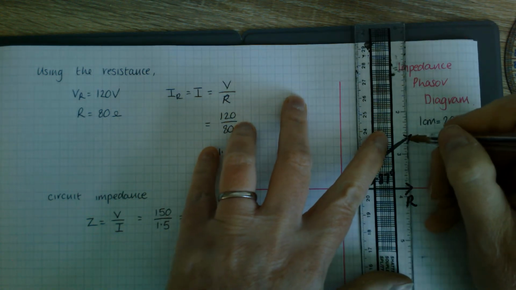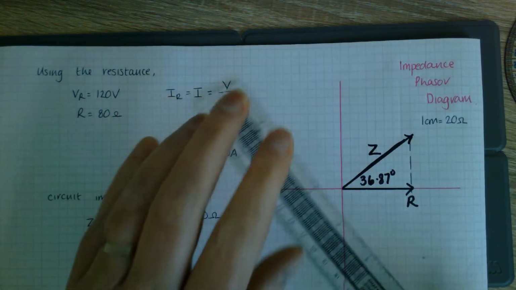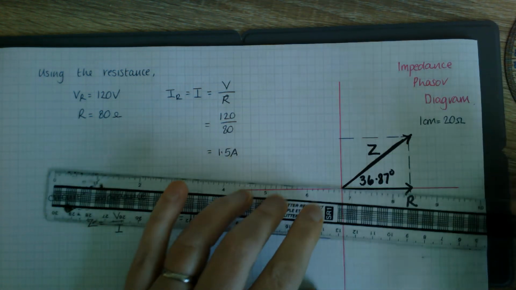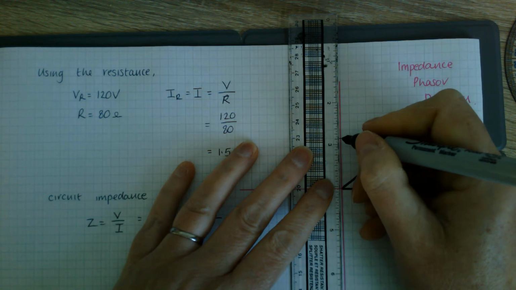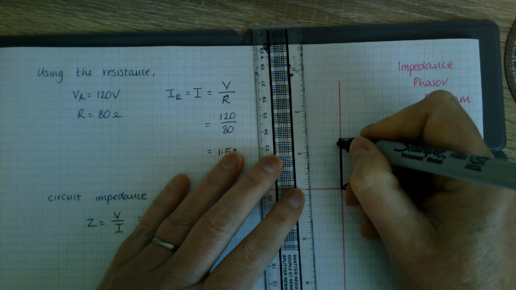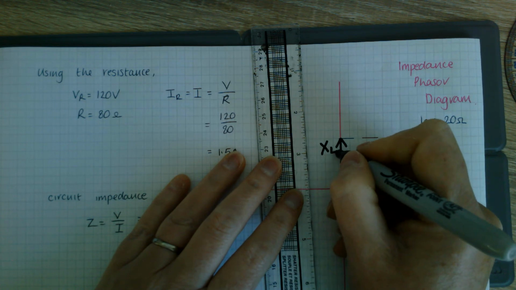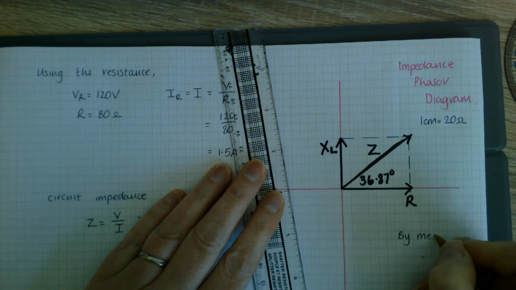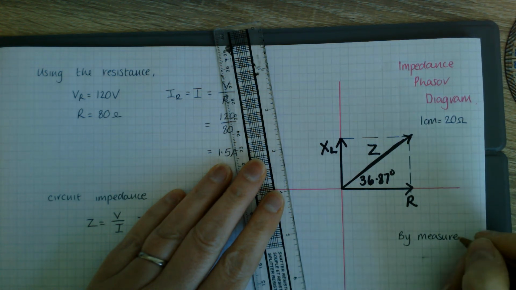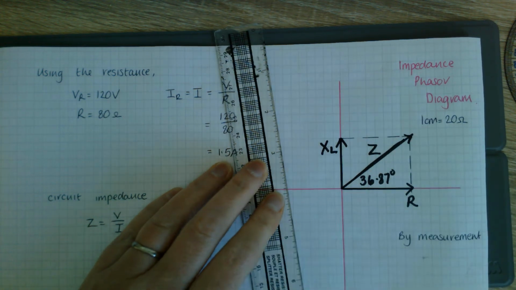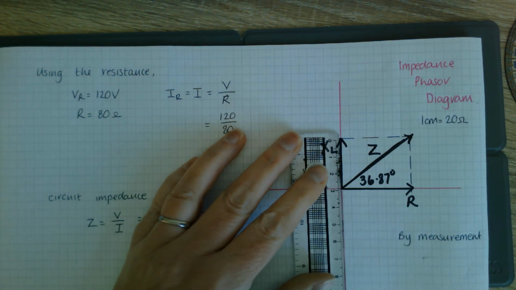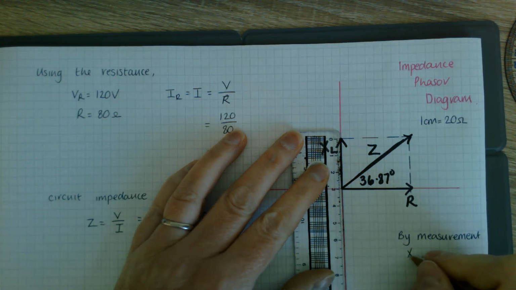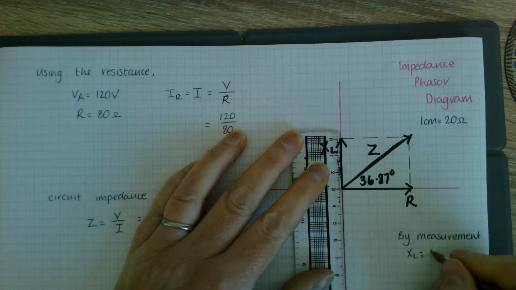So now I'll draw in my kind of hatched lines that I've been using. And from my diagram, this line here, this would usually be my XL, which by measurement is 3 centimetres. So at that scale, by measurement, I think my XL should be 20, 40, 60 ohms.